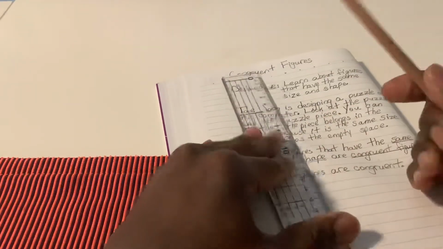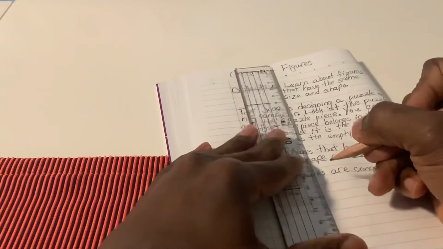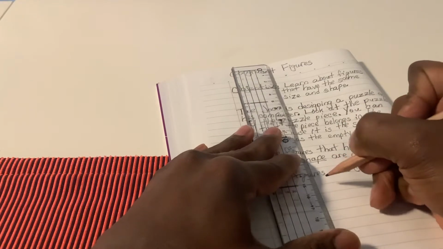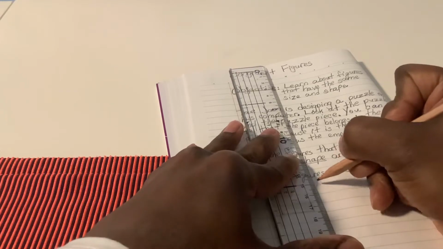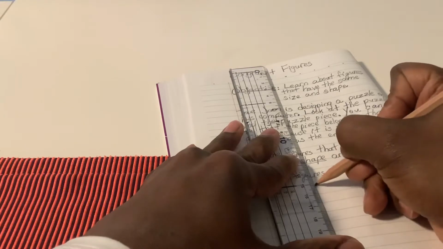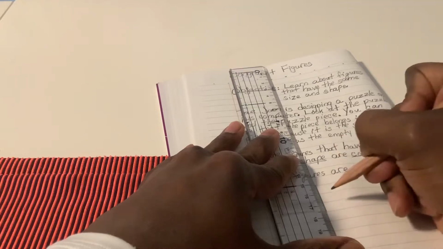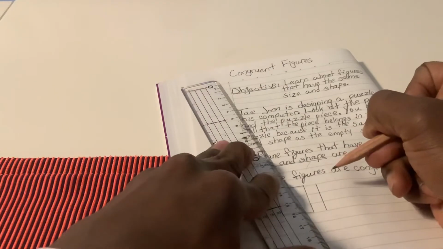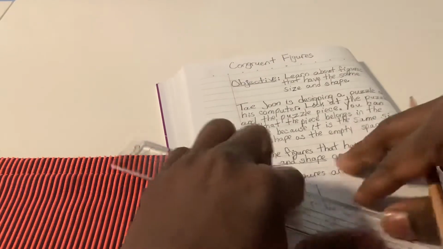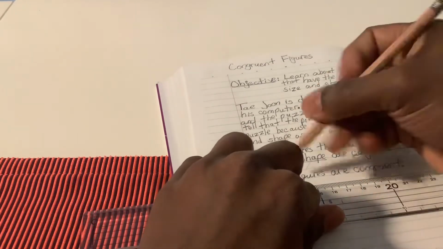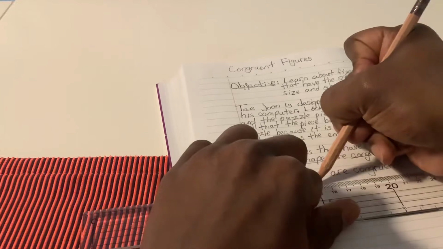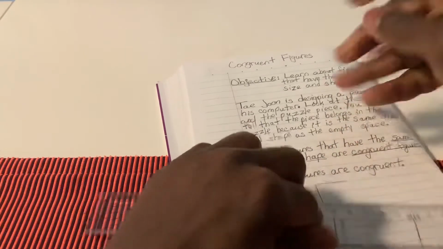Do it again over here. I like to take my time. I tried to draw these freehand before, but doing it freehand doesn't work so well. That's why it's important to use a ruler.